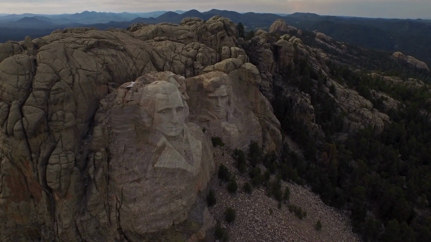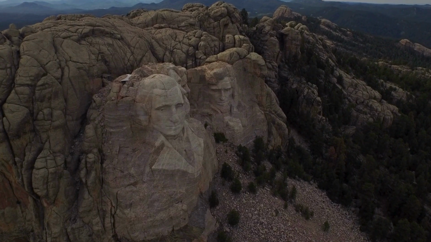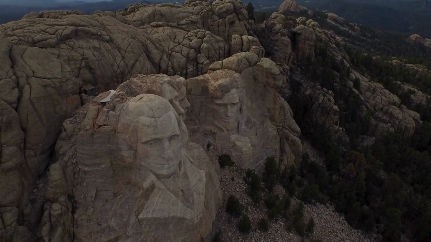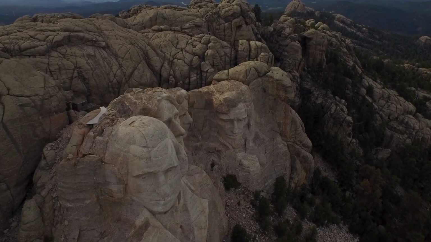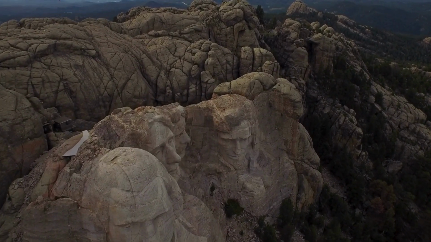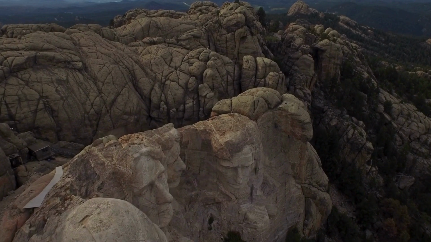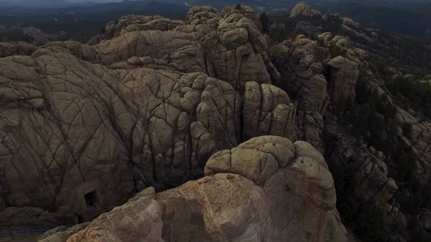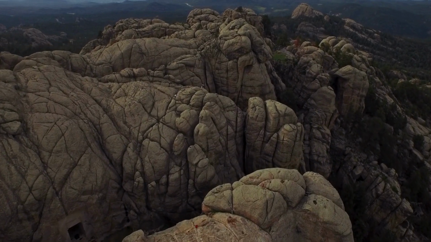Welcome to one of America's most iconic, awe-inspiring, and controversial landmarks. This is Mount Rushmore. You've seen the four faces: George Washington, Thomas Jefferson, Abraham Lincoln, and Theodore Roosevelt. But what do they really represent? And what lies beneath the stone?